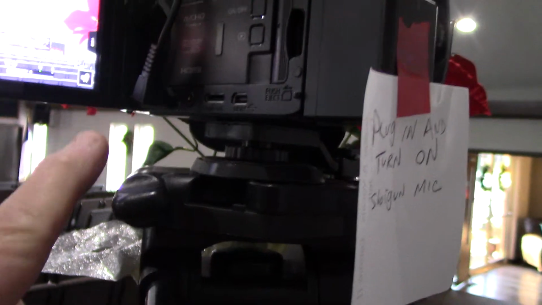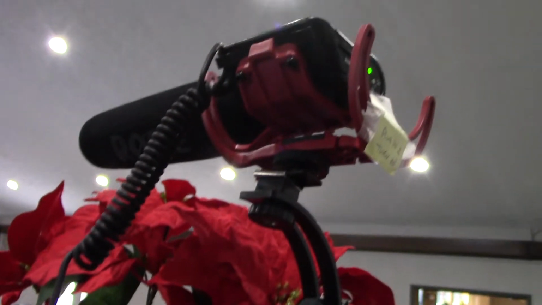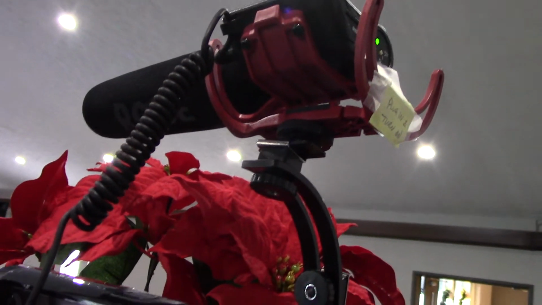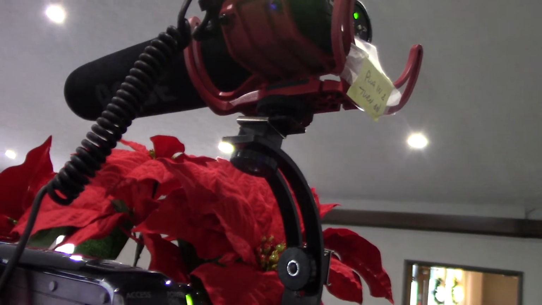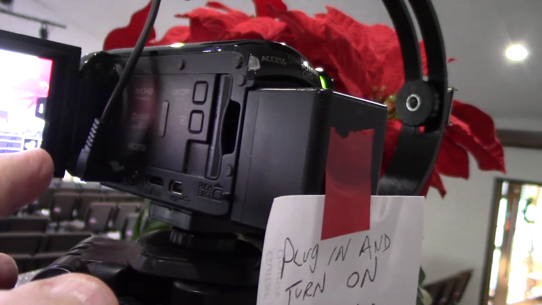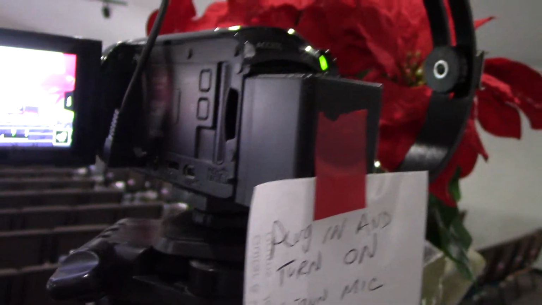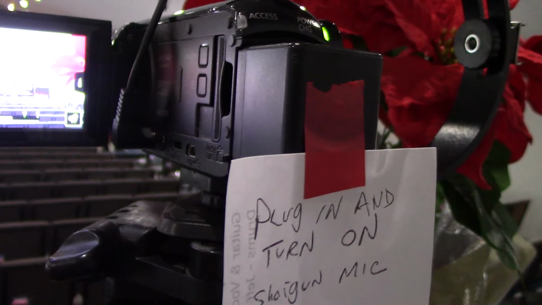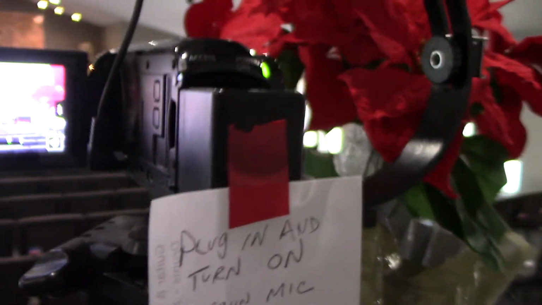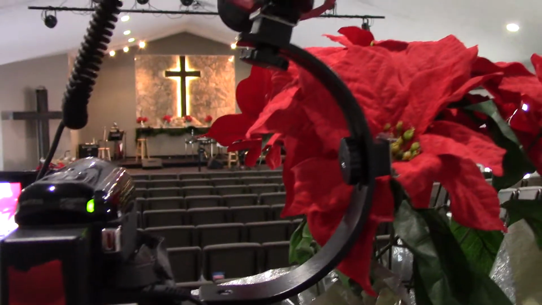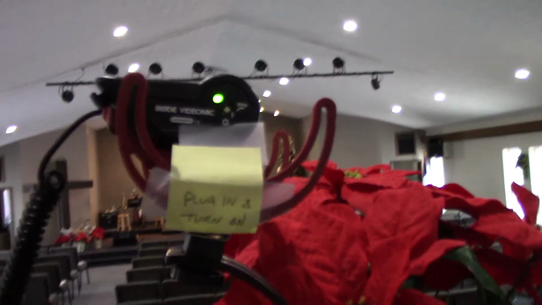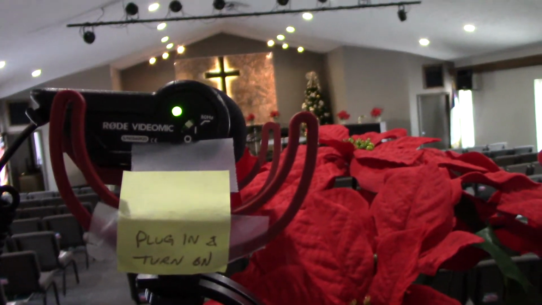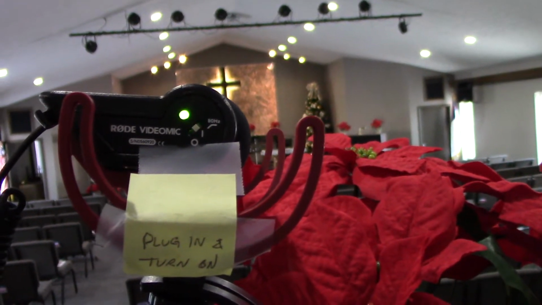So we use this Rode professional microphone to capture the audio for the service, and that gets hooked directly into the camera. It has better audio, of course, than the onboard microphone that's in the camera itself. Controls for the Rode are pretty simple. Just got to turn it on and plug it in.